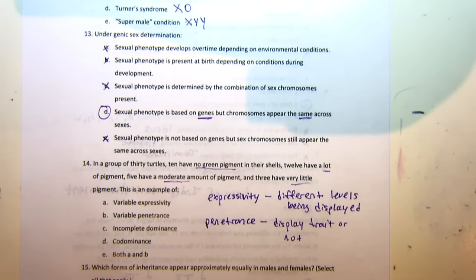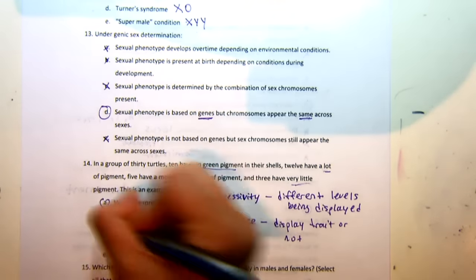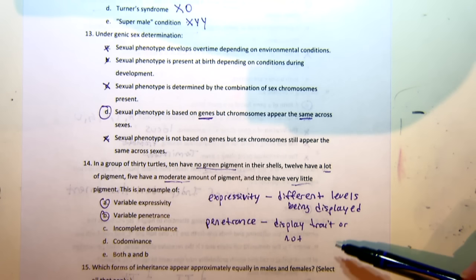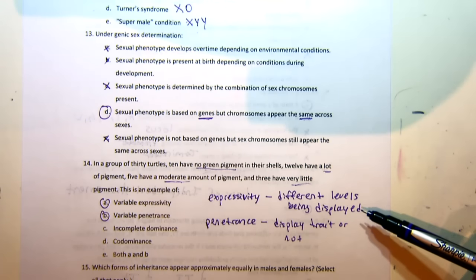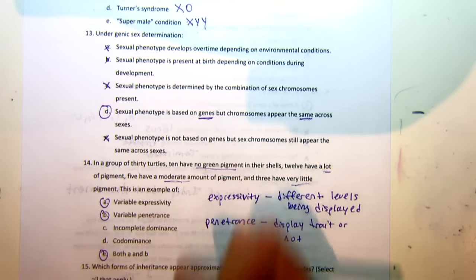So in this case, it's going to be both variable expressivity and variable penetrance. And it's going to be that because we have turtles that have no pigment, and we have turtles that have pigment. So for that gene, we could have no pigment or pigment. That would be our penetrance. And because we have different levels of displaying the green pigment, so we could have a lot, a little, or a moderate amount of the green pigment, that's going to be our variable expressivity. So that's going to make E our correct answer choice.